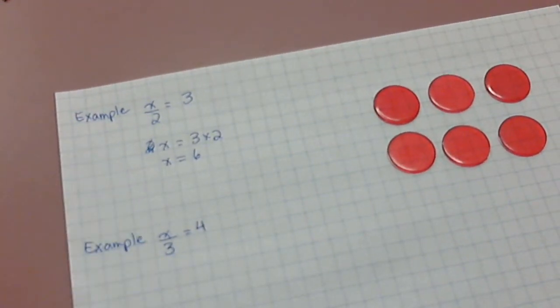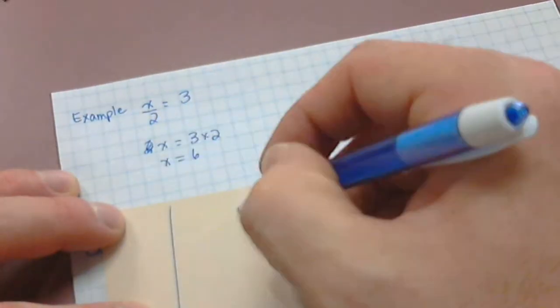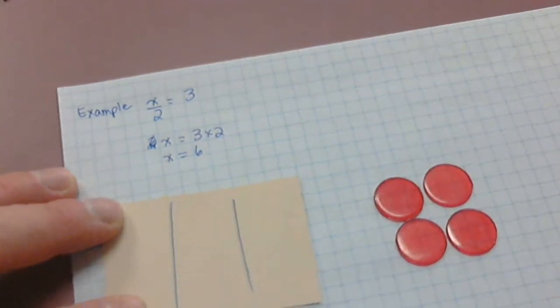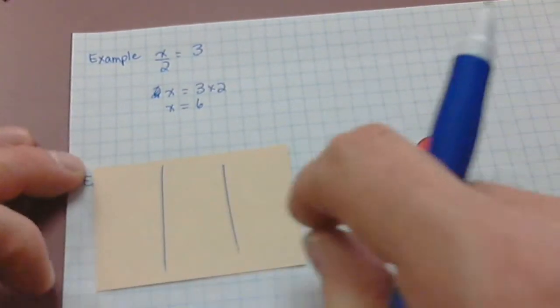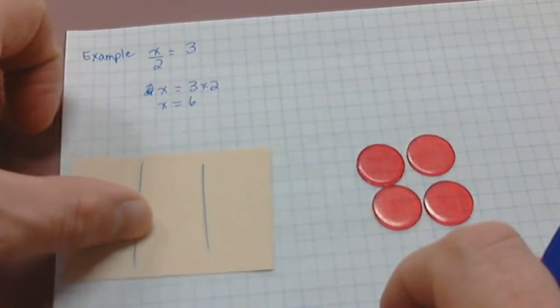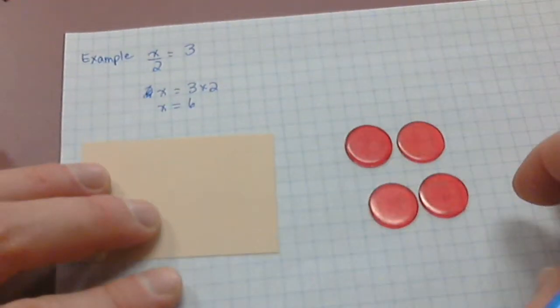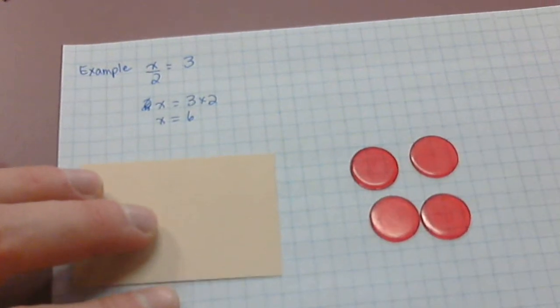Likewise, I have x over 3, which means this is divided into 3 groups, and one section equals 4. I want to change that to one whole group, which means I have to make this 3 times larger.